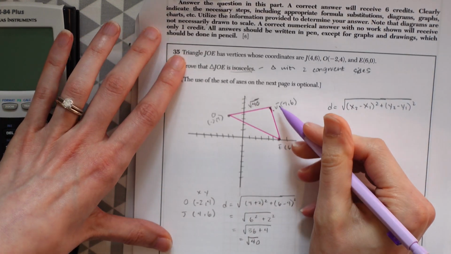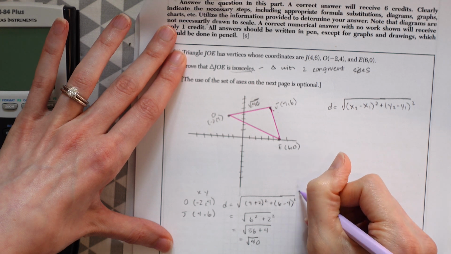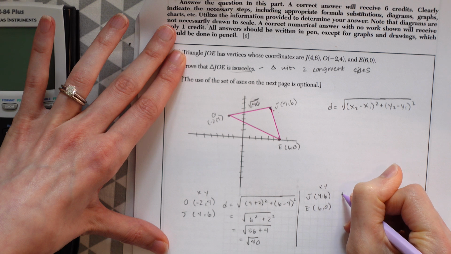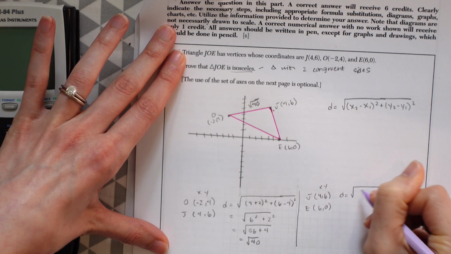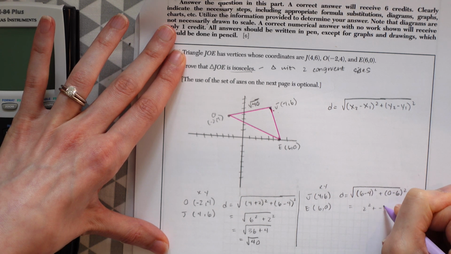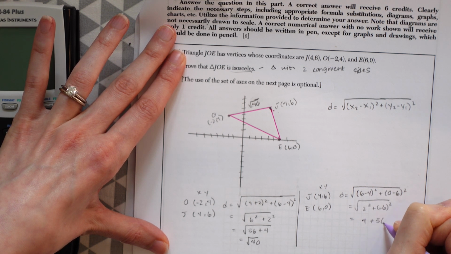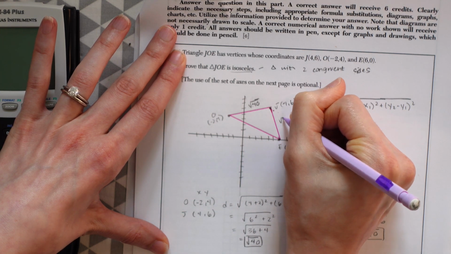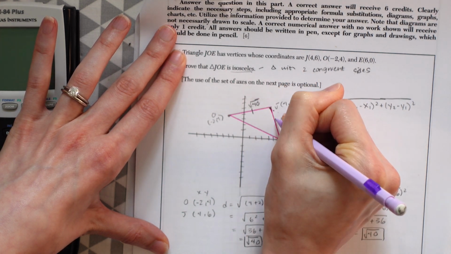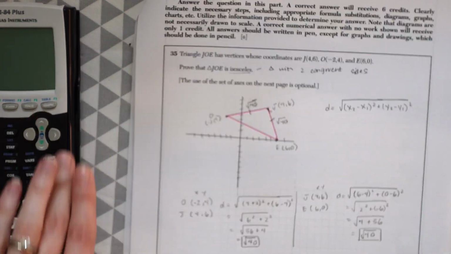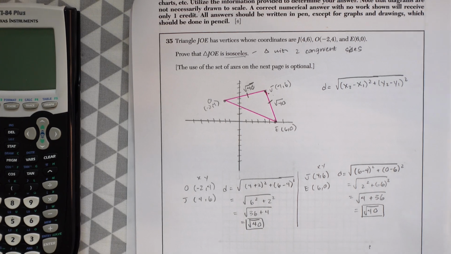So now let's do the next one, JE. And then plug it into the distance formula. And you see that we also get radical 40. So these two sides are congruent, let's make sure that this side is not congruent. So if we get a radical 40 here, this is not going to be an isosceles triangle.